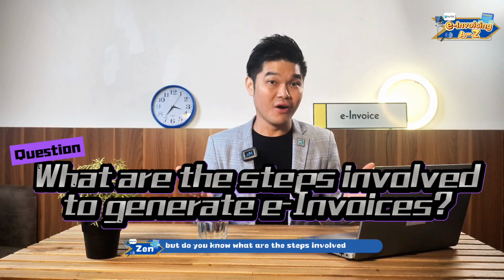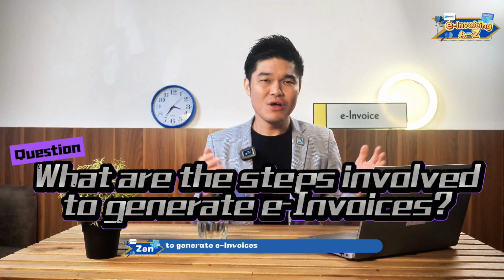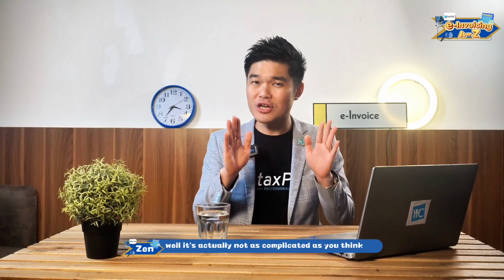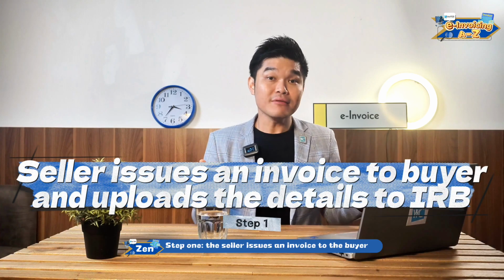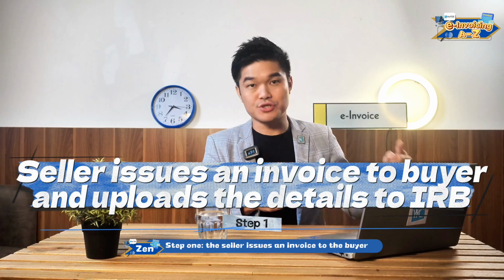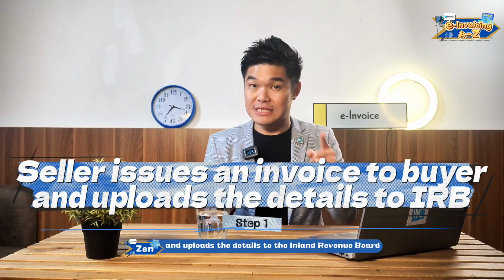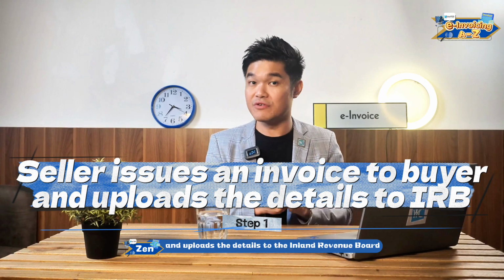I mentioned earlier that there are two ways to issue e-invoices, but do you know what are the steps involved to generate e-invoices? Well, it's actually not as complicated as you think. Step 1. The seller issues an invoice to the buyer and uploads the details to the Inland Revenue Board.